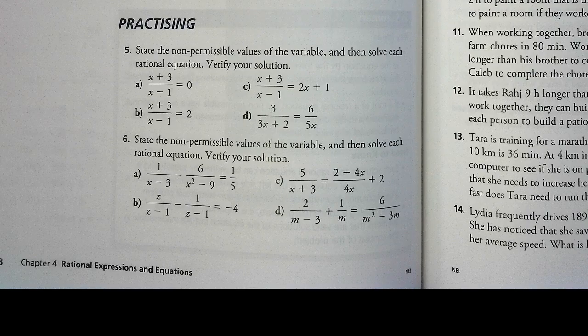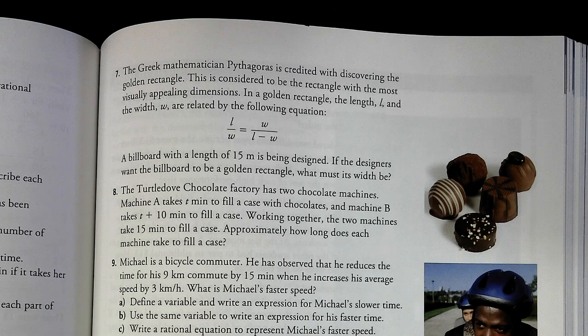Anyway, for our last problem, that is number 7. So after moving the book with the video recording paused so as to not give everyone motion sickness, the Greek mathematician Pythagoras is credited with discovering the golden rectangle. This is considered to be the rectangle with the most visually appealing dimensions.